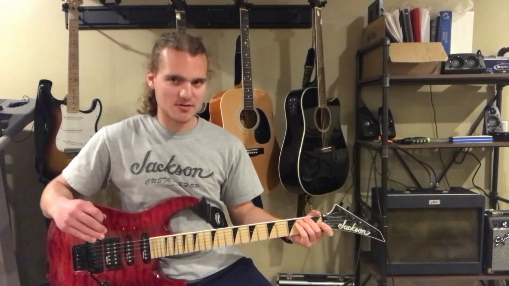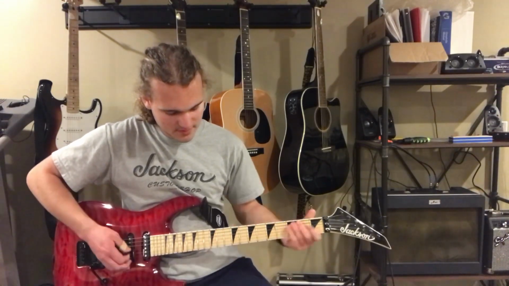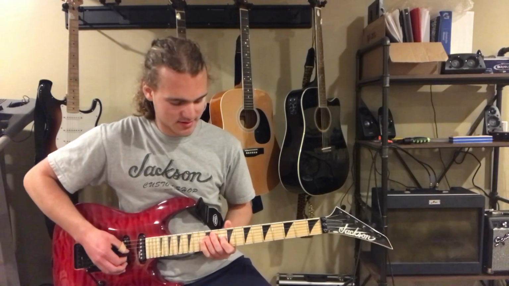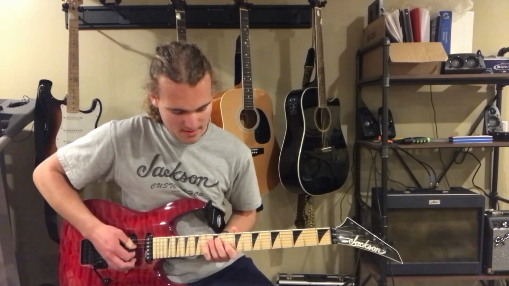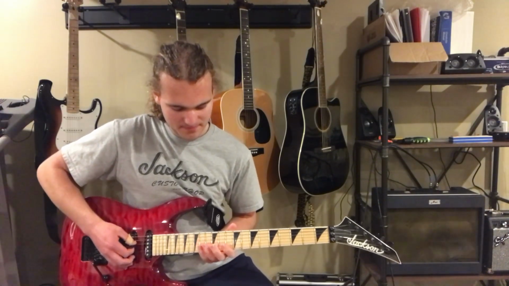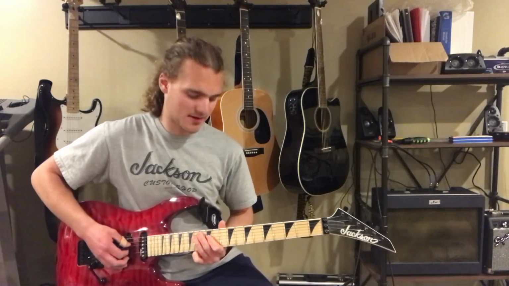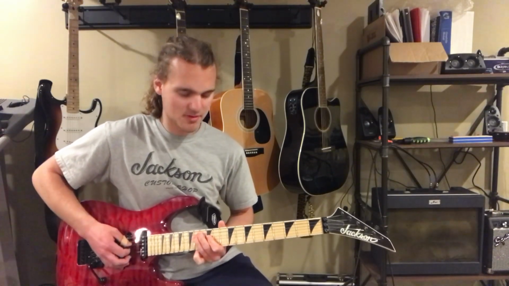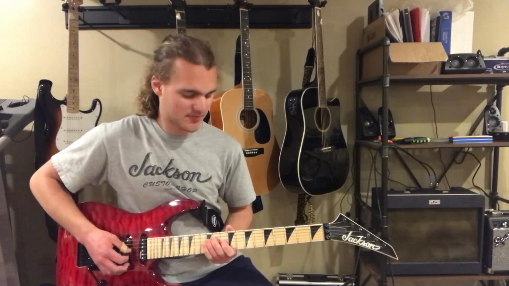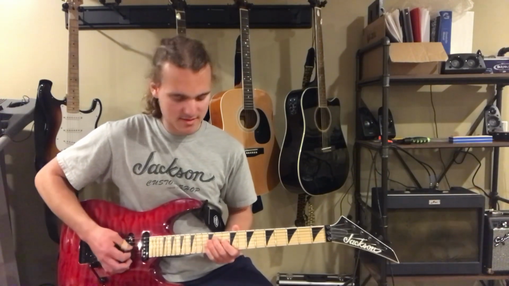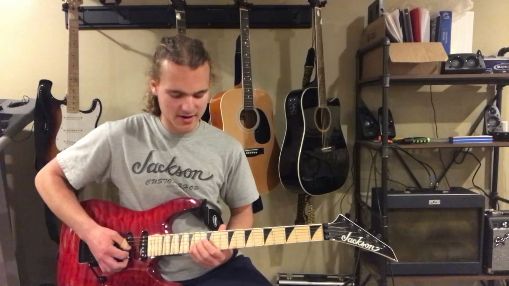And then our next note, we're going up to the G string of the 10th fret. So, and then we'll be going back down to the 14th fret of the D string, then to the 12th fret of the D string, then back up to the 14th fret of the D string, then back up to the 10th fret of the G string, then to the 12th fret of the G string, then to the 14th fret of the G string.